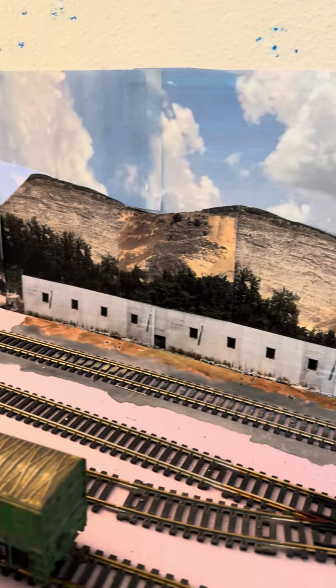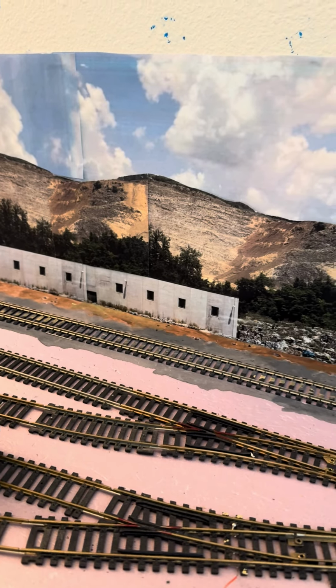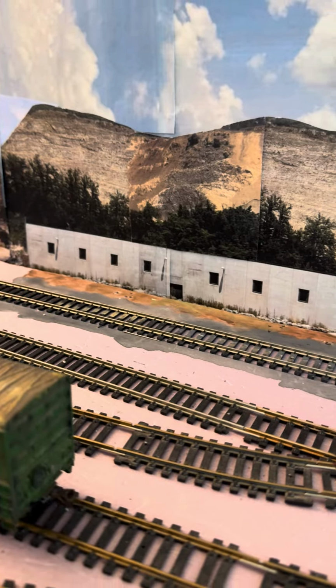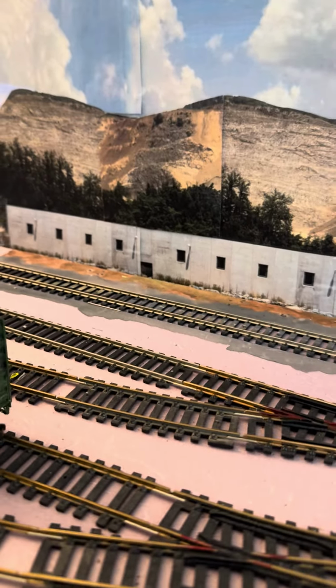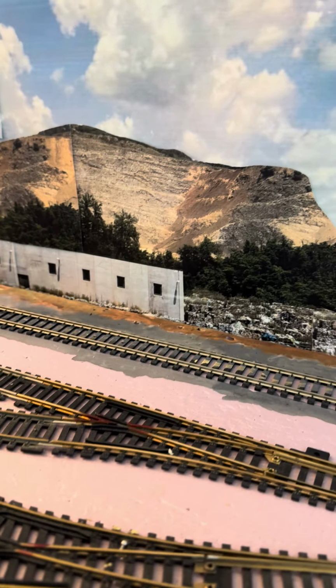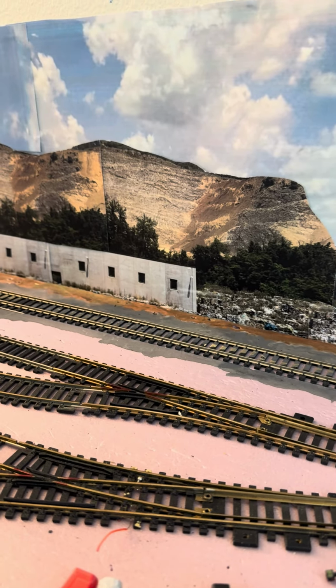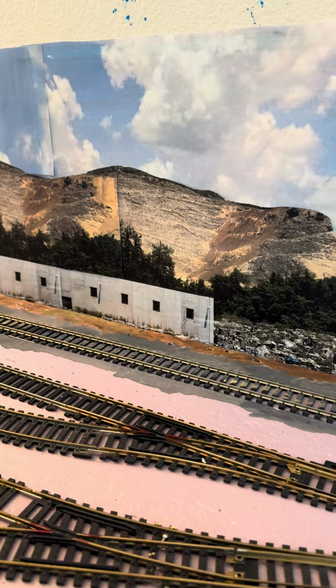This scene, which we're going to have to pull out as well, is a scrapyard. You probably are not going to know where this scrapyard is located because it's not in the United States. Matter of fact, I'll tell you exactly where it's at. That scrapyard is in central Italy, somewhere between Naples and Rome.